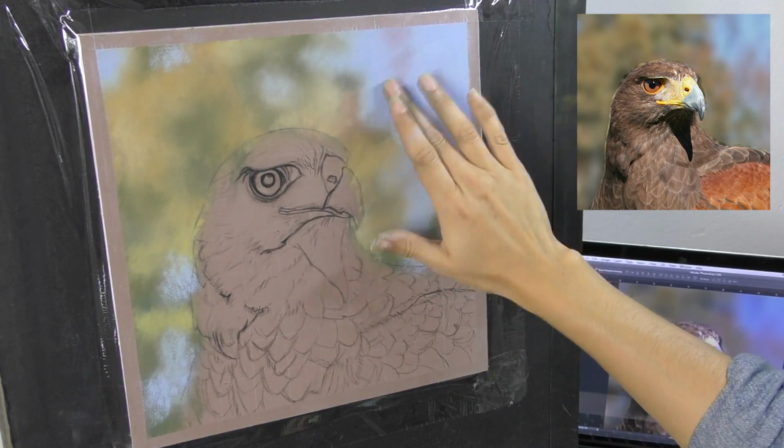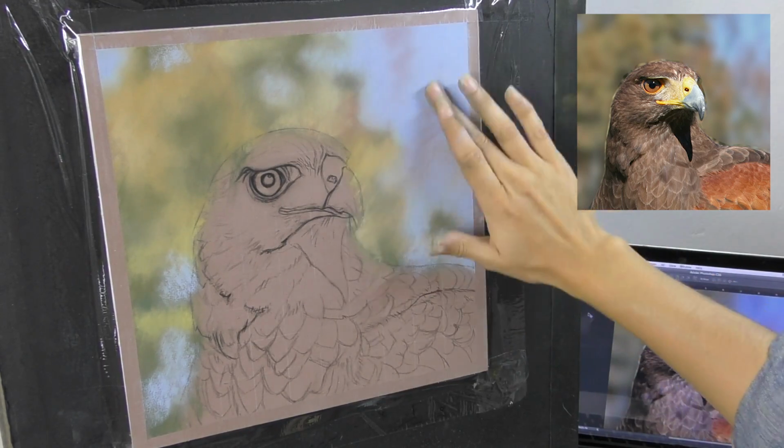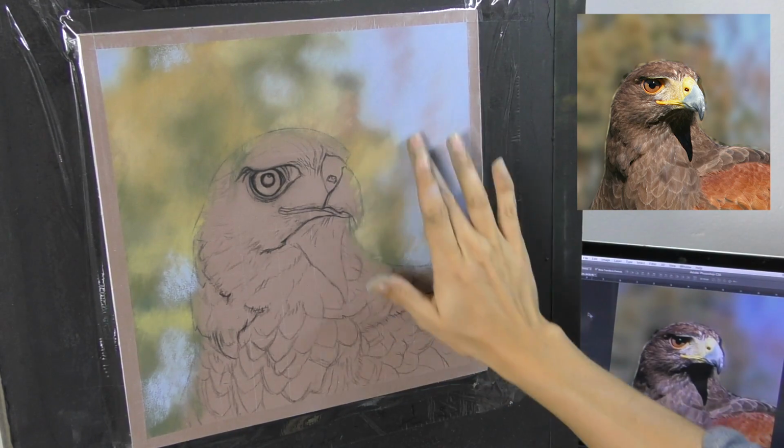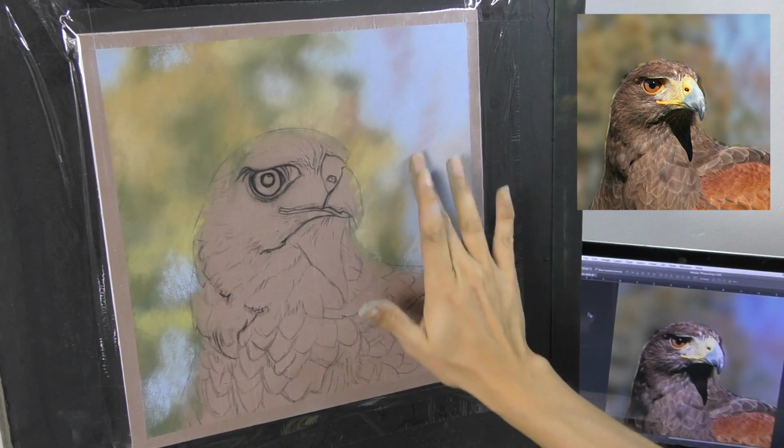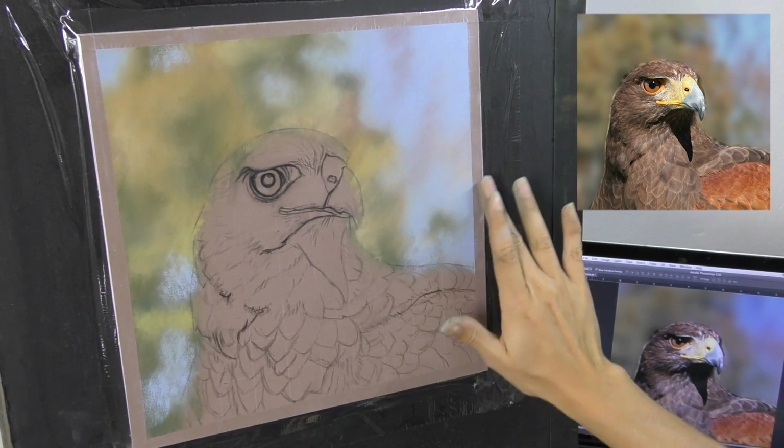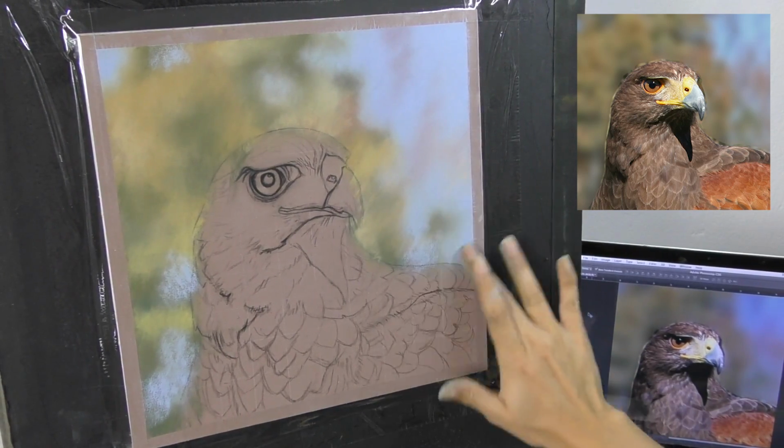So another round of blending, and you can see that sky area just start to smooth in a little more now.